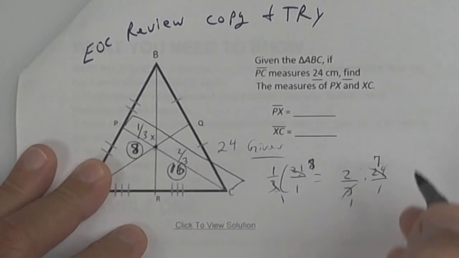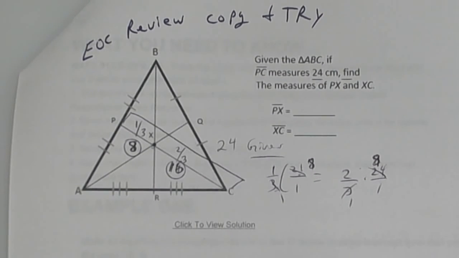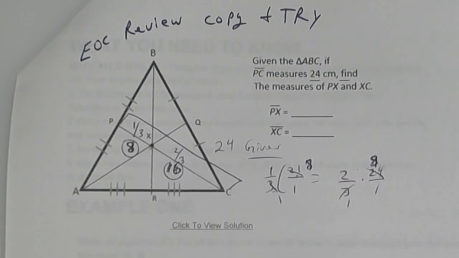Okay, and this should be 8. 3 times 8 is 24, and 8 times 2 is 16. Okay. Well, it's a Monday, but there it is. Okay, so just remember 1/3 and 2/3. All right, let's get off of that.